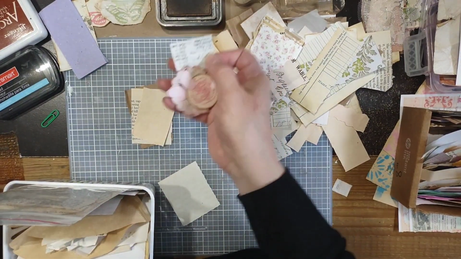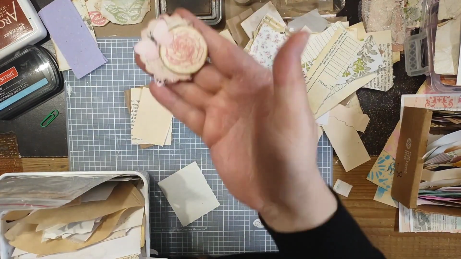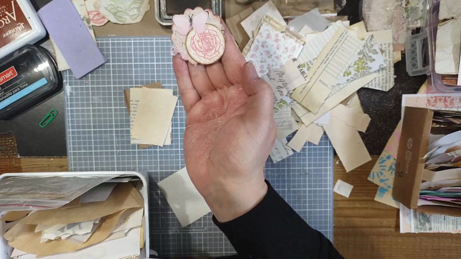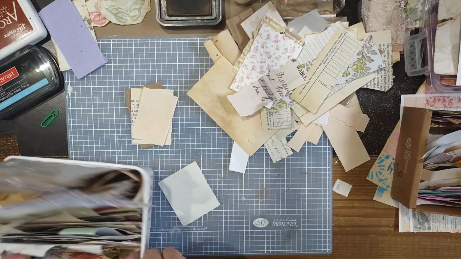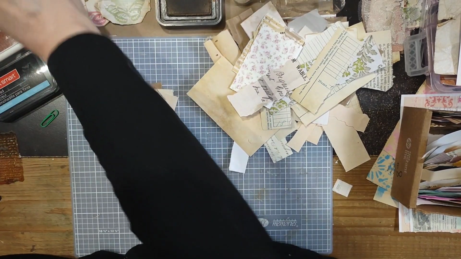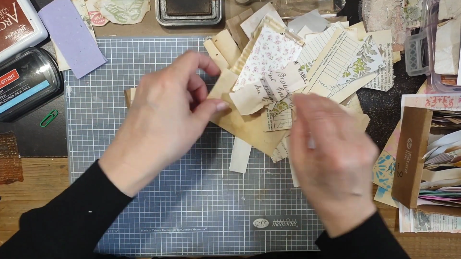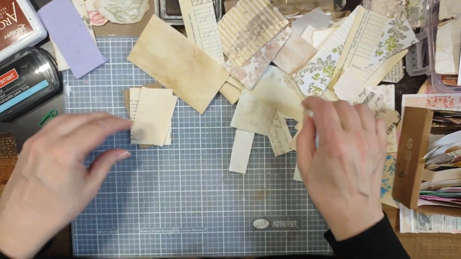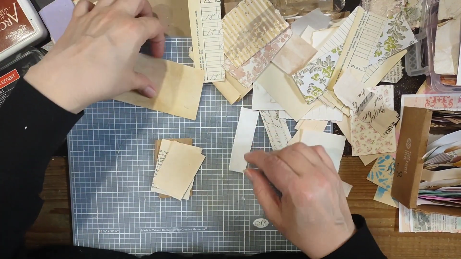Oh, here's another stamped image. Oops. That's not supposed to be in there. See, I put it on a circle punch, so the stamped images can turn out really nicely with it. Okay, this is what I wanted. Some different papers just thrown everywhere on my desk to work through. Let's slide that back there.